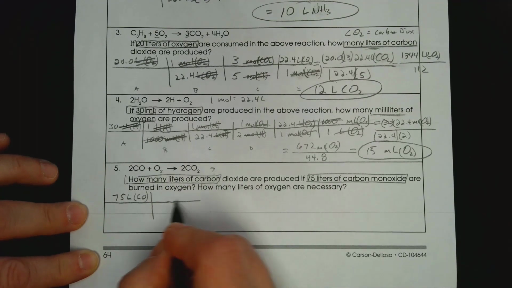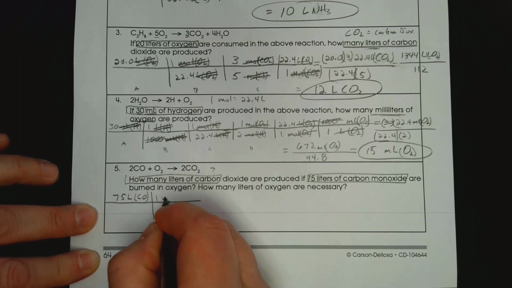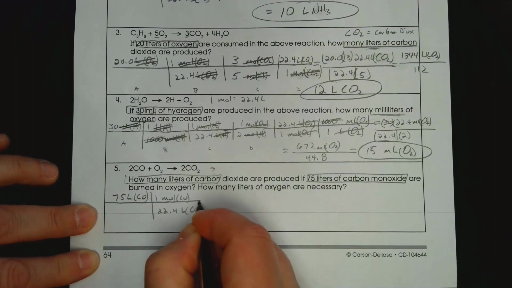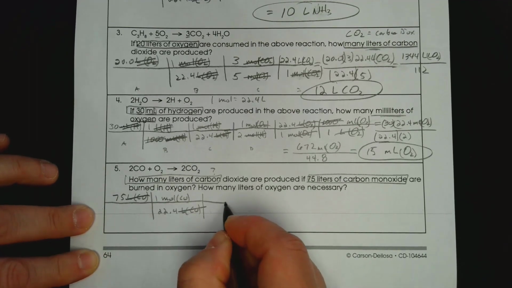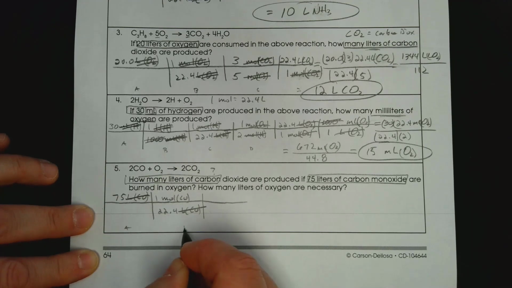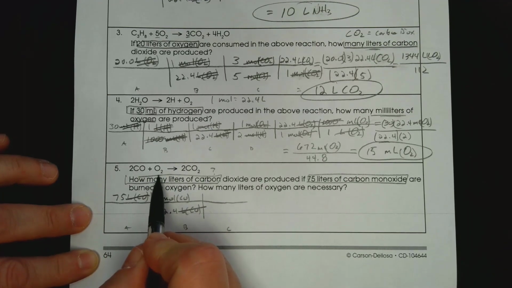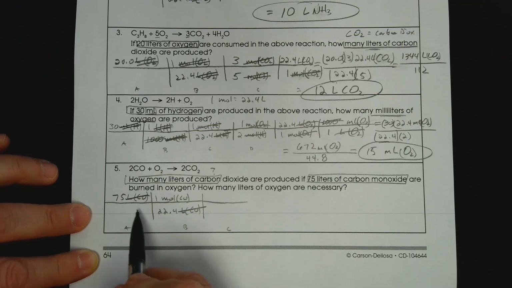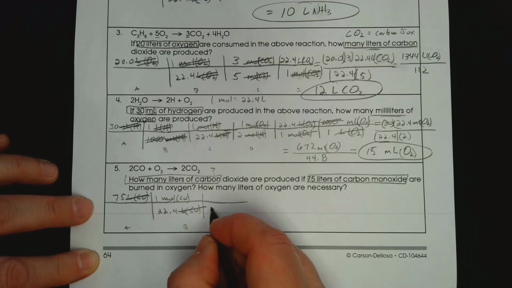And then we're going to go through our regular processes. We're going to start by converting this to moles. So 1 mole of carbon monoxide is the same as saying 22.4 liters of carbon monoxide gas. And that gives us the ability to cancel out our liters of carbon monoxide. That's our A, there's our B column, here's our C column, which means we're going back in to find our equivalent ratios of carbon monoxide and carbon dioxide. And according to this, remember I have to get rid of moles of carbon monoxide first, so I'm going to put that down here.